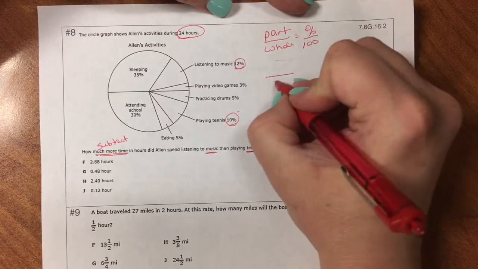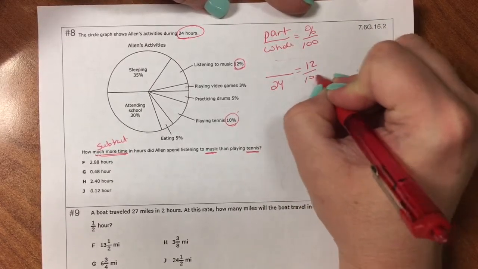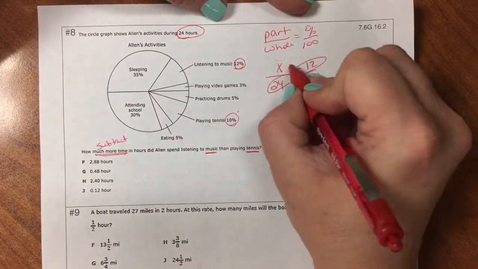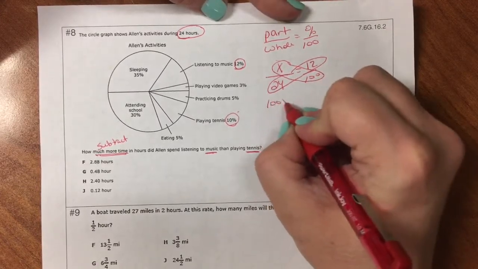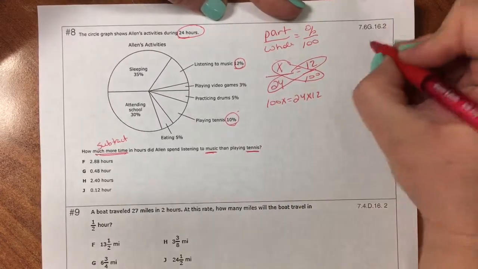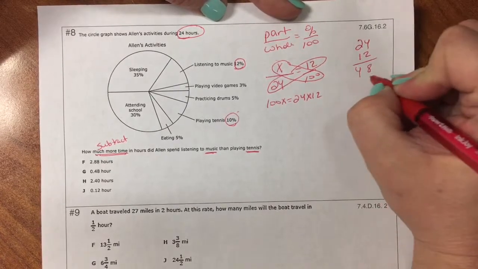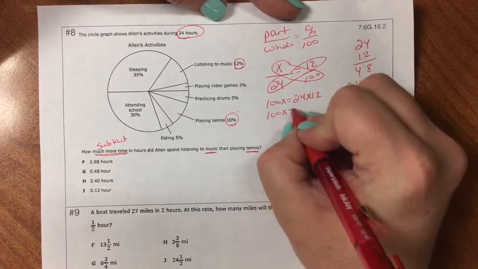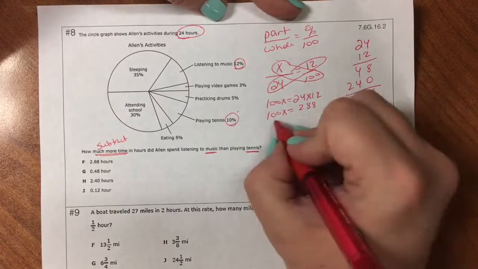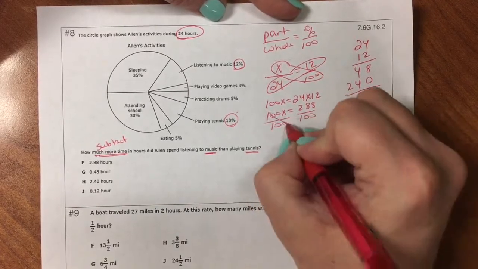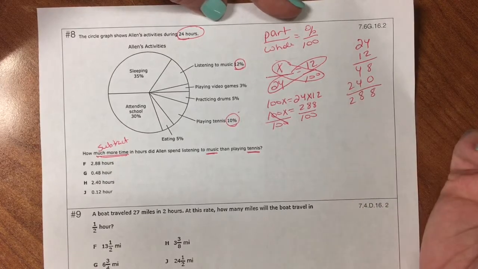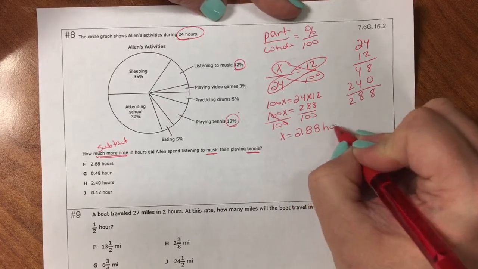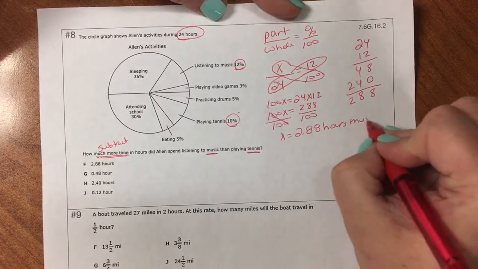Okay, so I want to know what part of 24 hours is the 12% of music. So this will be my X, and I cross multiply. All right, so I have 100X is equal to 24 times 12. 24 times 12 is 288. So I have 100X is equal to 288. Divide both sides by 100. And since I'm dividing by 100, this is just a matter of moving the decimal place. So this is going to be 2.88 hours for the music.